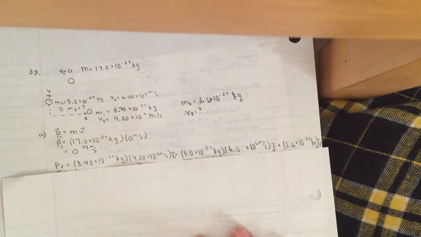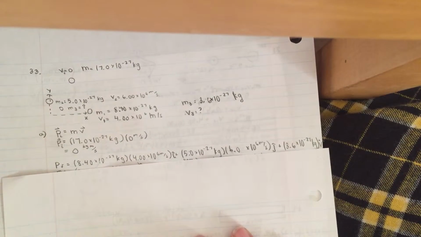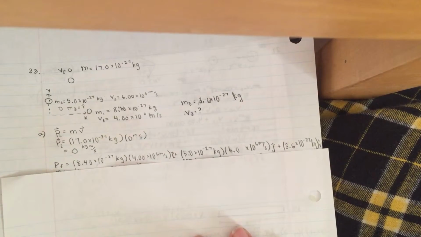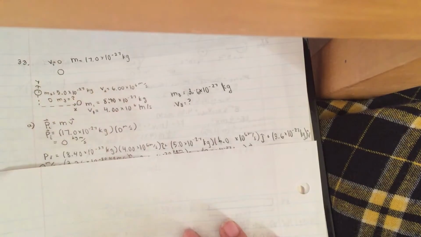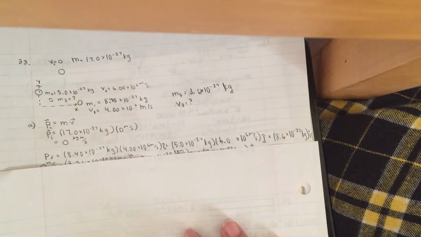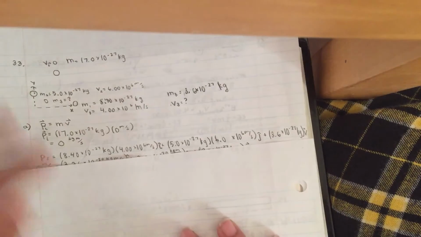plus 5 times 10 to the negative 27th kilograms times 6 times 10 to the 6 meters per second in the j hat direction, because it's moving on the y-axis, and then plus 3.6 times 10 to the negative 27th kilograms times the velocity. And you got m3 by doing 17 minus 8.4 minus 5.